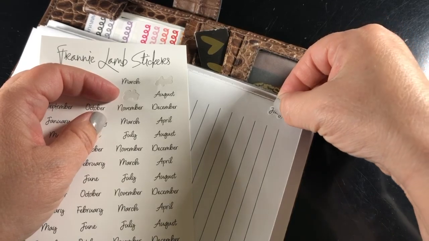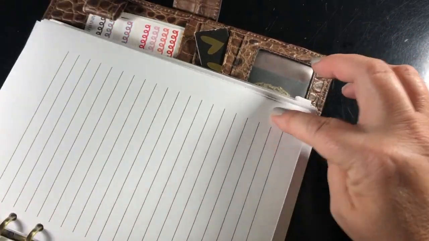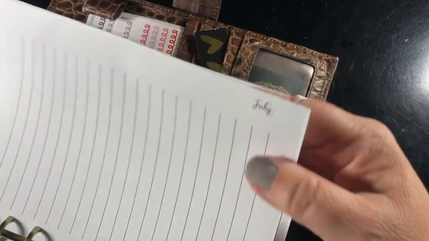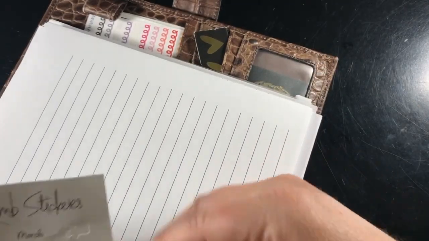Okay, so the first group of pages that I labeled are the ones that will be archived. That's quarter 2. And the ones that I'm now updating are for quarter 3.